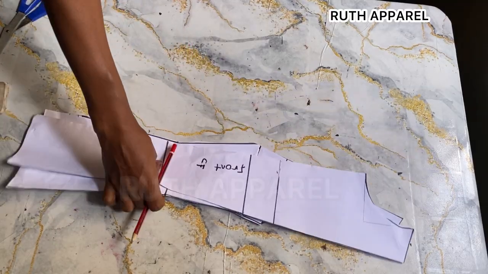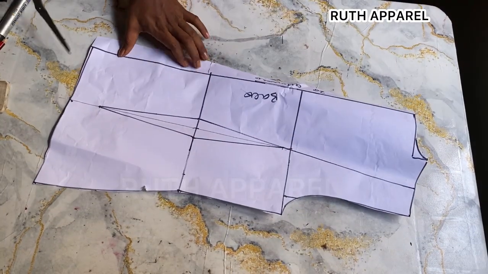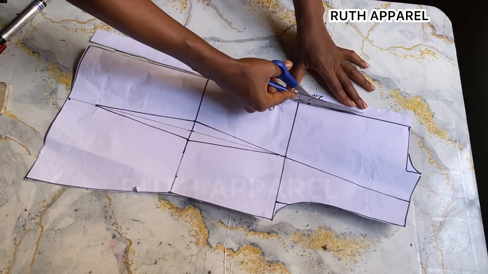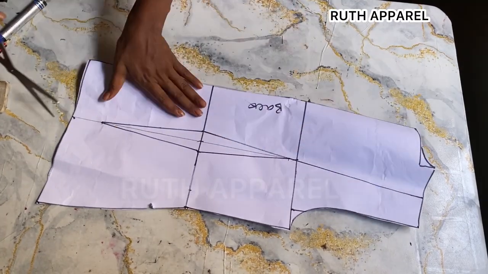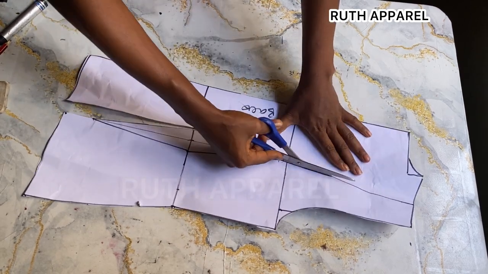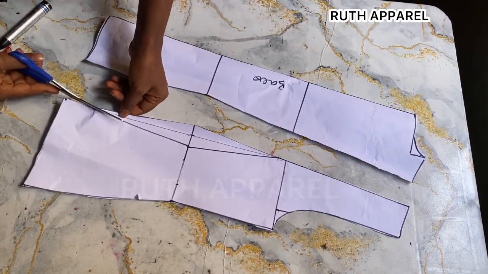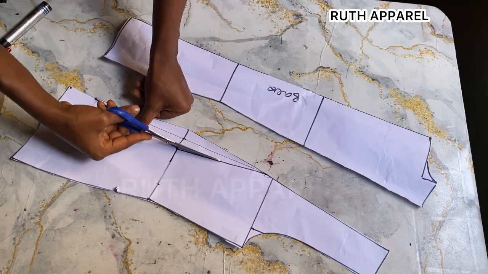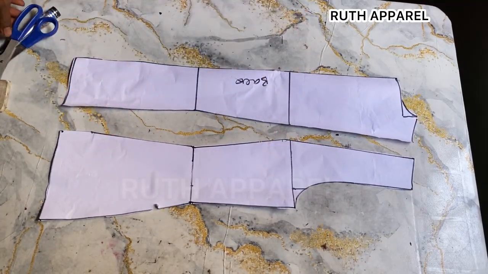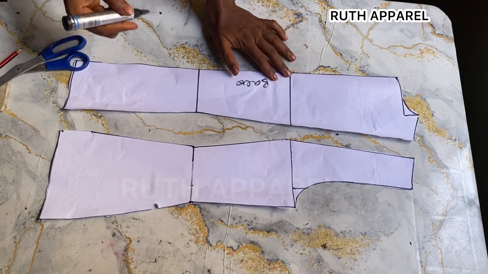So after cutting out the dart in front, I will also do the same thing for the back. Now I'll be cutting out this zipper allowance for the back part because I don't need it. I want my zipper to be in front. So I just go ahead and cut out my pattern. Now watch carefully so that you see the way I'm cutting it out. So this is it for the back part.